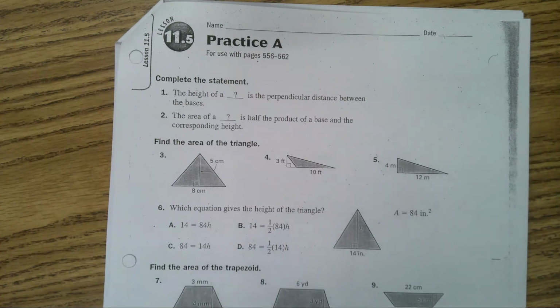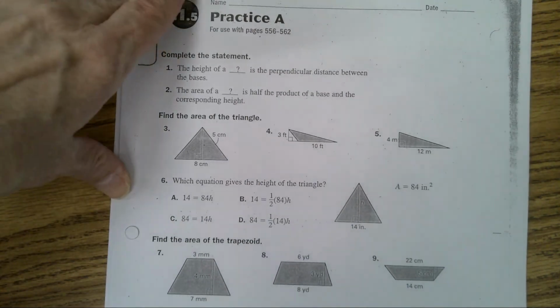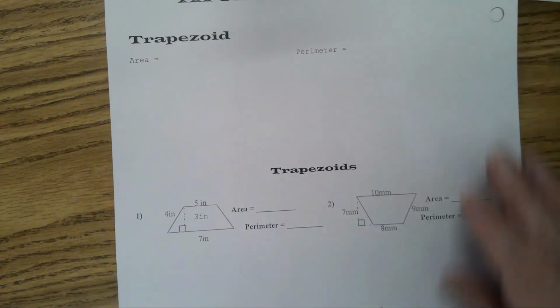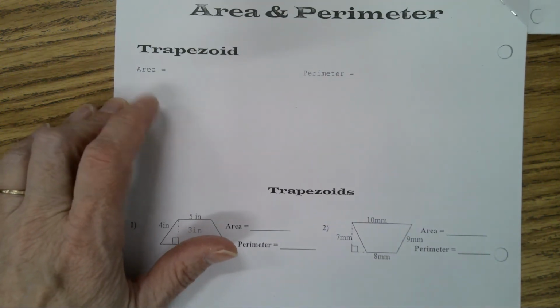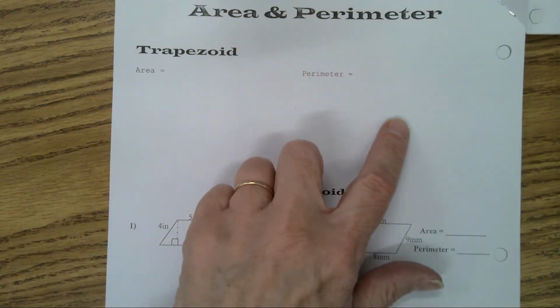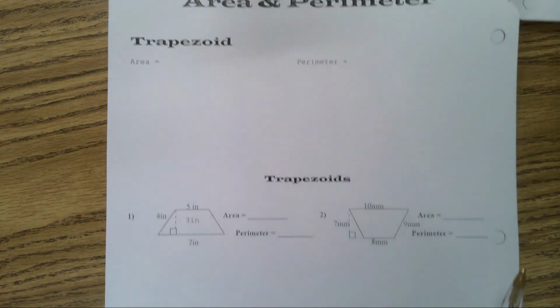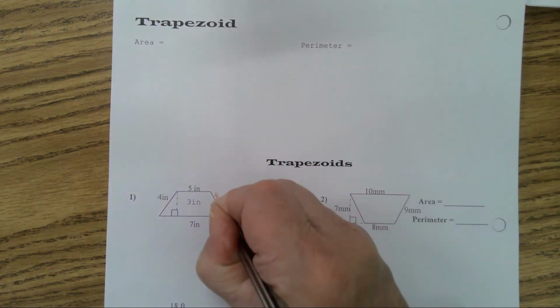For homework tonight and classwork today, I want you to do all of this, and on the other side, I want you to find the area and perimeter of the trapezoids. Now, trapezoid, the formula for the area, that's what they want you to do here. For perimeter, add all sides. Now, we don't have this side on this one, do we? Let's just say this side is also 4 inches. So let's put 4 inches on that, okay?